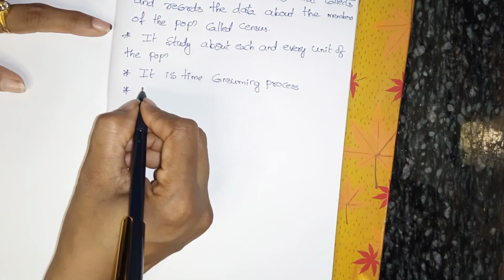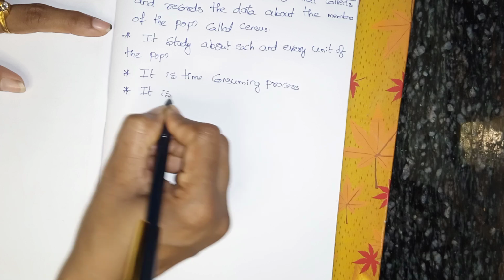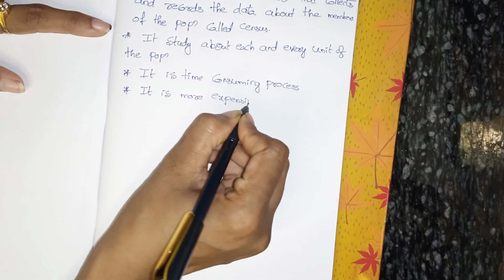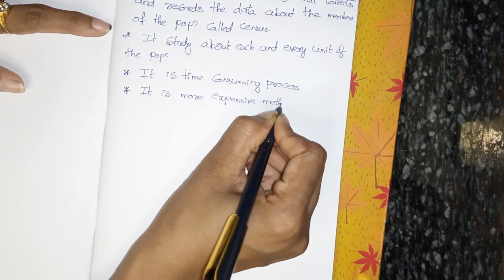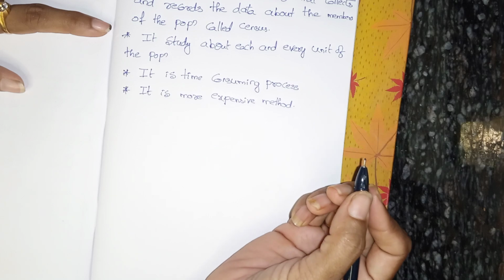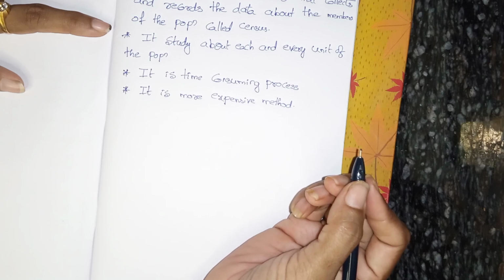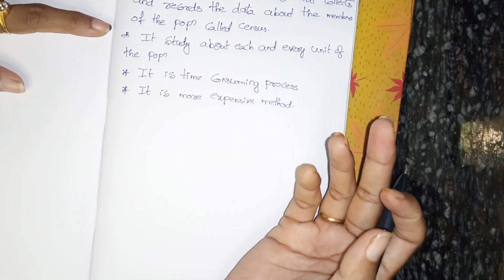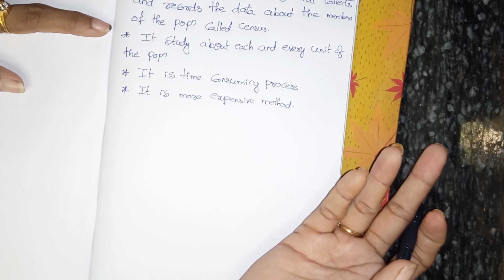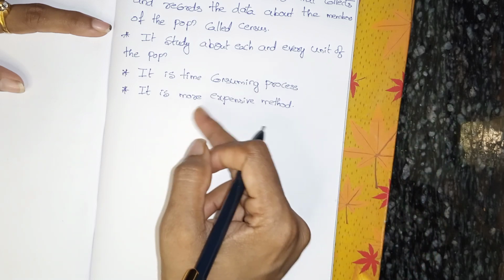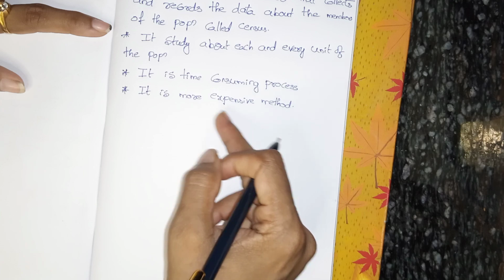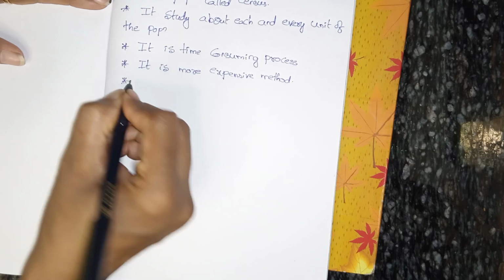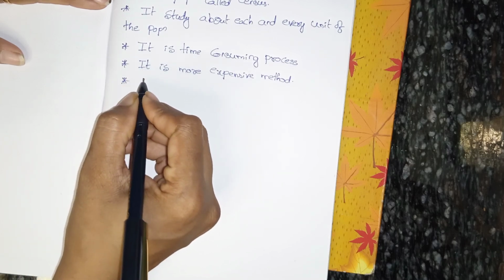And the next is, it is a more expensive method. If you are having more sample members, that means it takes more time. So if it takes more time, automatically it will cost. That is the property we have discussed. It is a more expensive method. Expensive in the sense what? It is very costly.